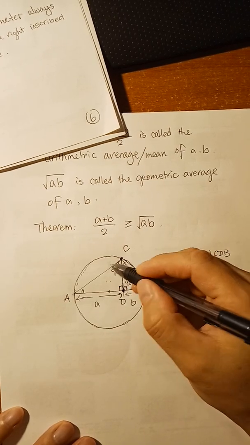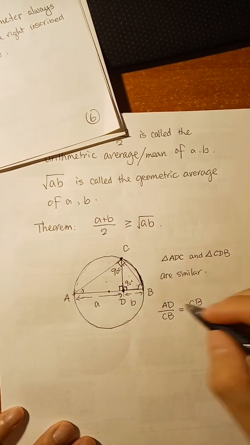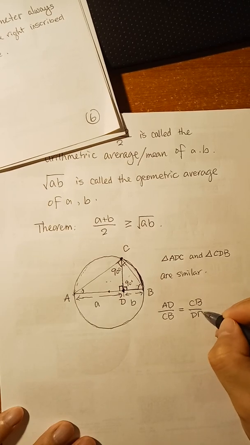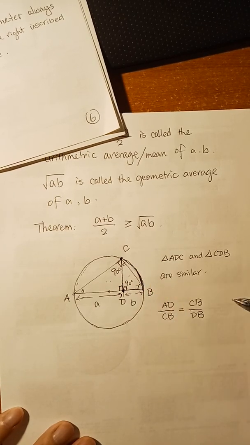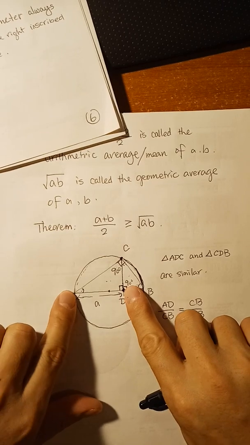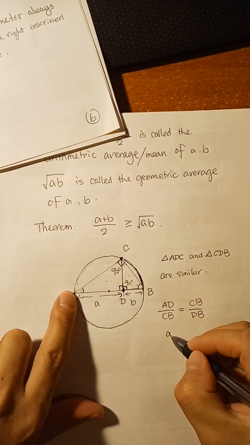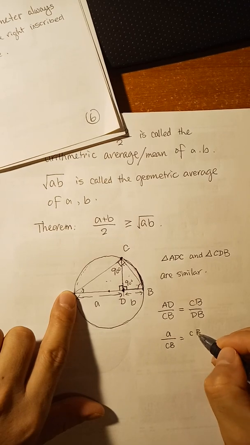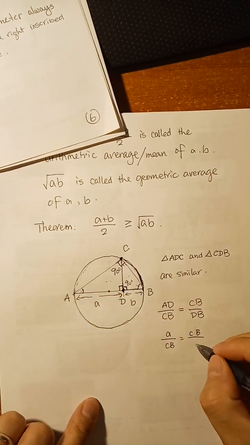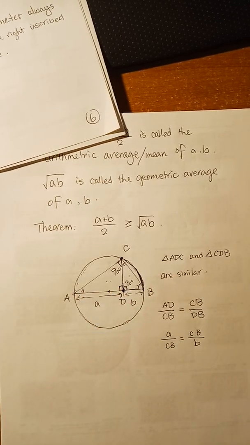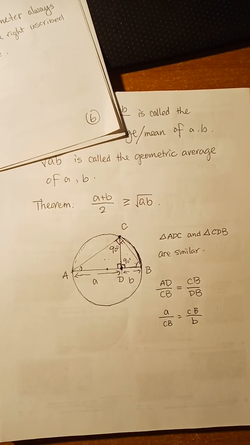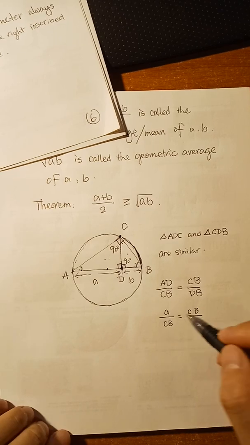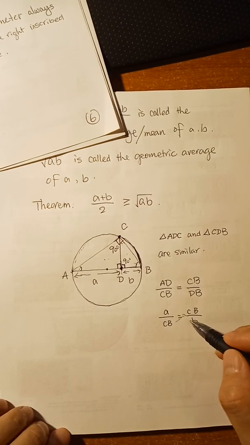It's the shorter side of the left angle over DB. It's the shorter side of the right angle. AD is A. CB, I don't know, so the right side is CB. DB is B. Okay, so we have this triangle stuff and similar triangle stuff, and we get a ratio. And then we do cross multiplication.